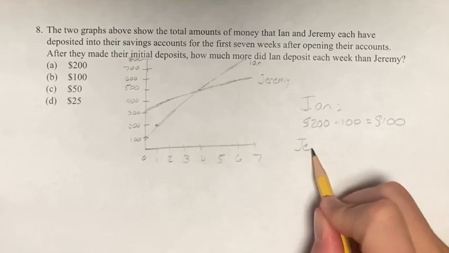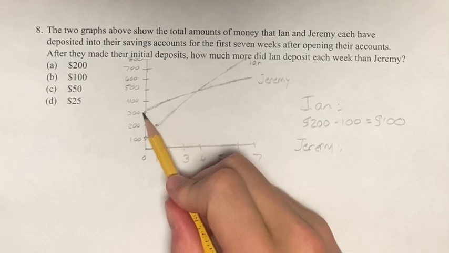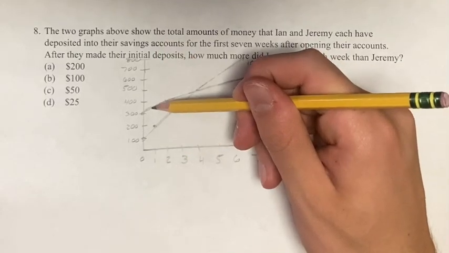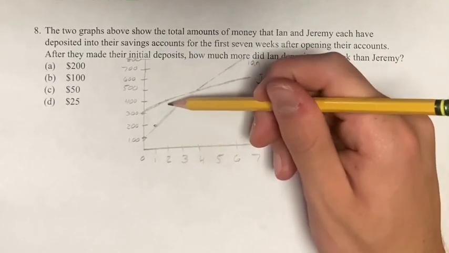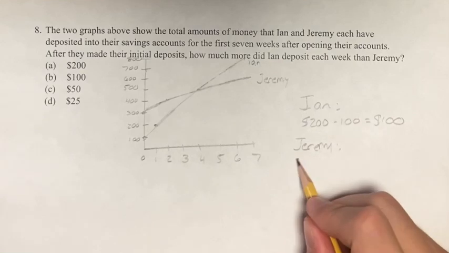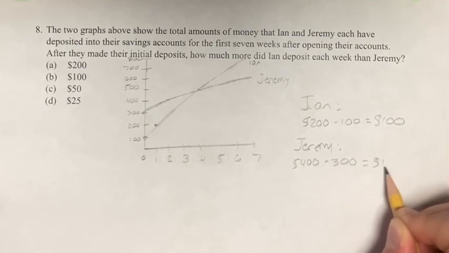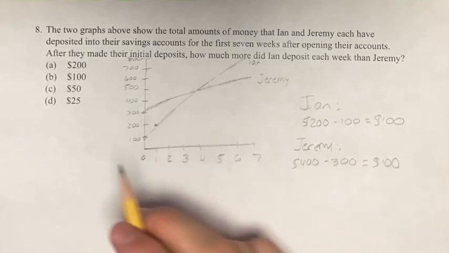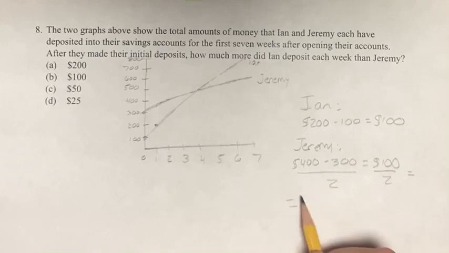Then we look at Jeremy. We say, okay, he started out at 300. Then in week 1, he was somewhere above 300. We don't exactly know where it is. But in week 2, we can see he's exactly at 400. So the amount he's depositing each week is 400 minus 300 is $100, but that's the total he's doing in 2 weeks, so we have to divide it by 2. And 100 divided by 2 is $50.